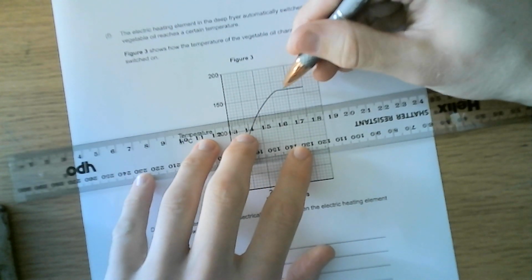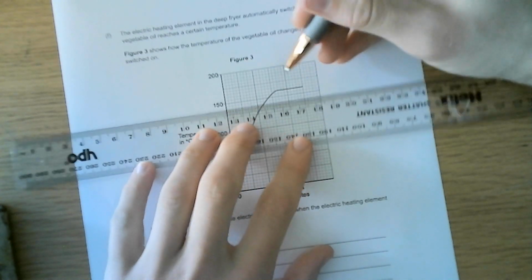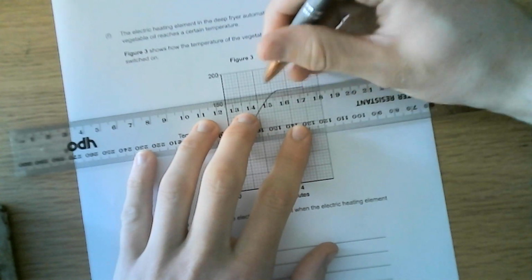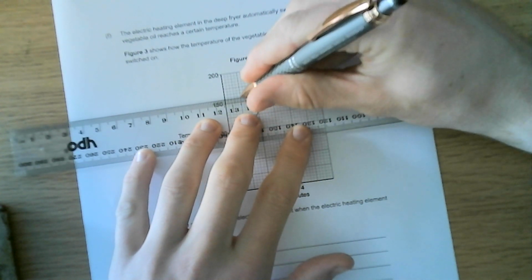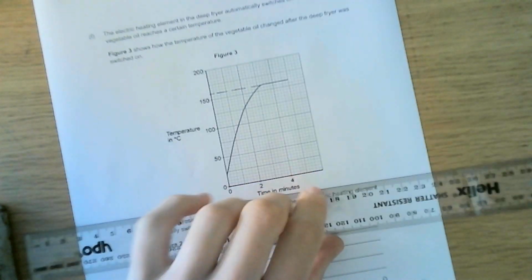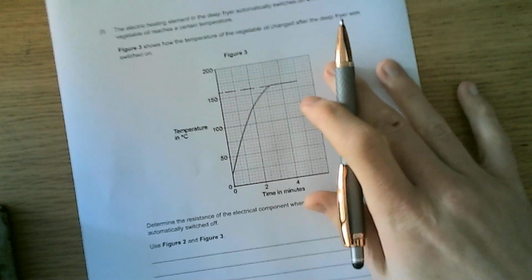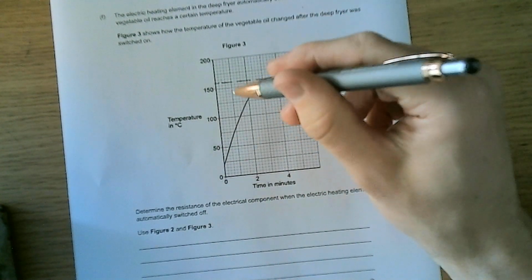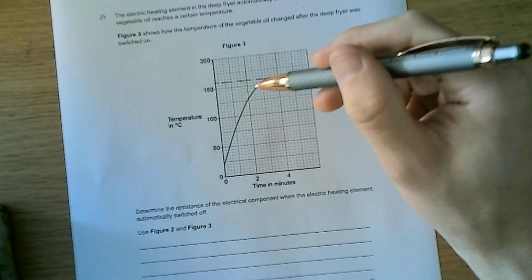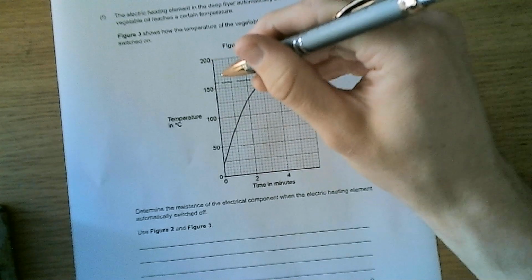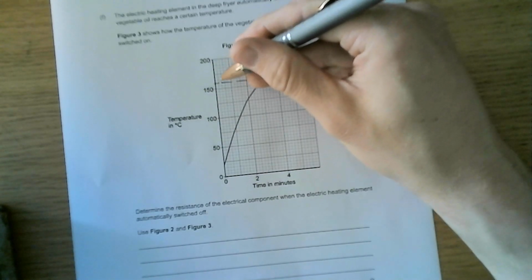We can see it switched off, it stopped increasing in temperature here. What temperature is this? So I'm going to draw off the graph. If a question says use figure 2 and figure 3, it is probably a good bet that you want to see evidence you have used figure 2 and figure 3. So I'm going to draw on the graph, and I'm going to look at what number this is given.